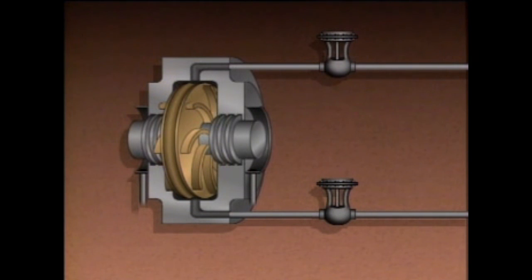A typical water seal uses an impeller that's mounted on the shaft to circulate water through the gland. The circulating water fills the opening between the shaft and the casing, preventing leakage.